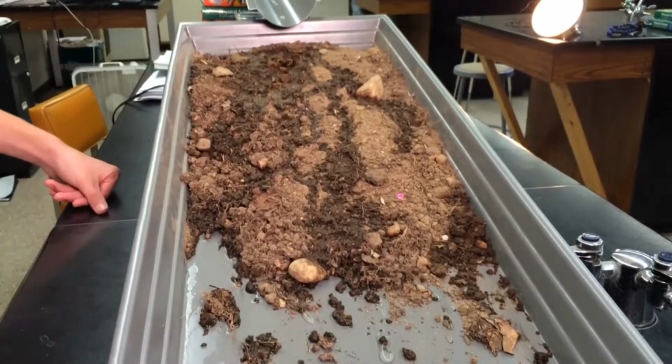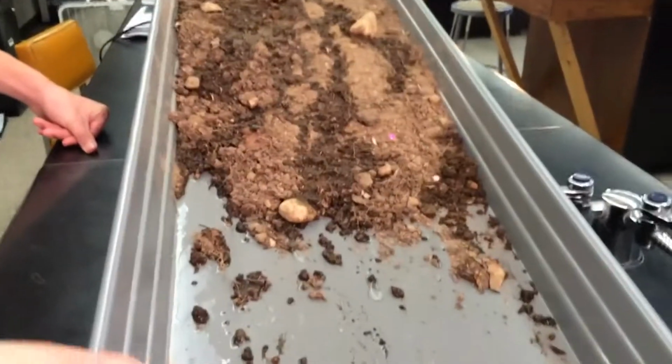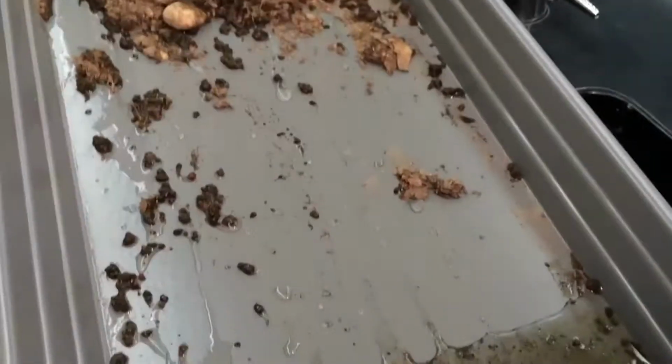And you can see the water came right back to the body it originally came from, coming back to maybe an ocean or a big lake.